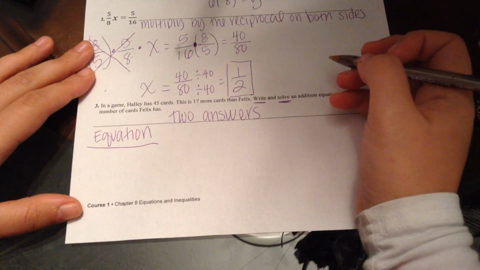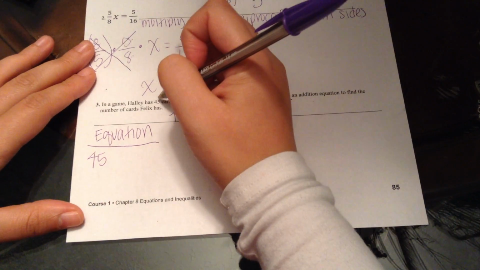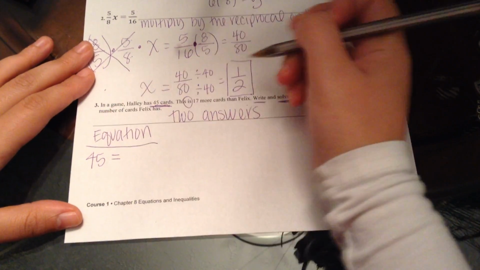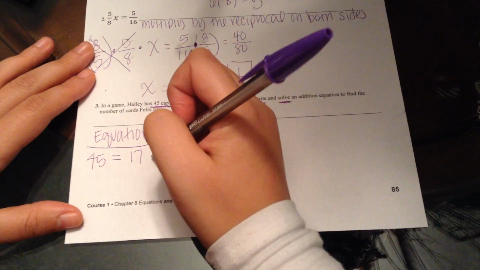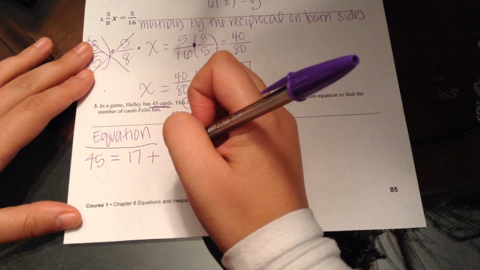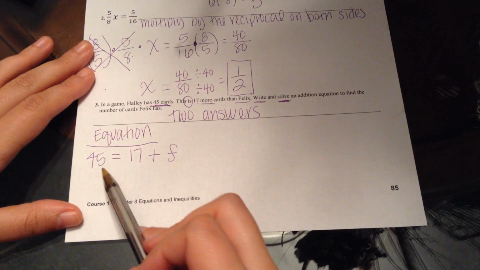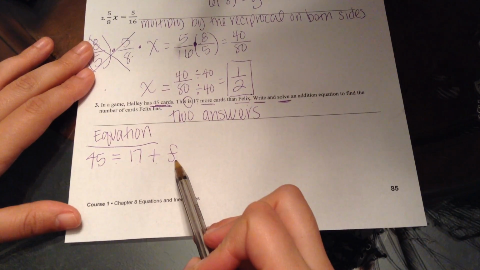So the equation is going to be 45, because that's how much the total is, so that's equal to 17 more, that's plus, than Felix. And I don't know how much Felix is, so I'm going to put an F. So here's my equation. 45 is equal to 17 plus F, okay?